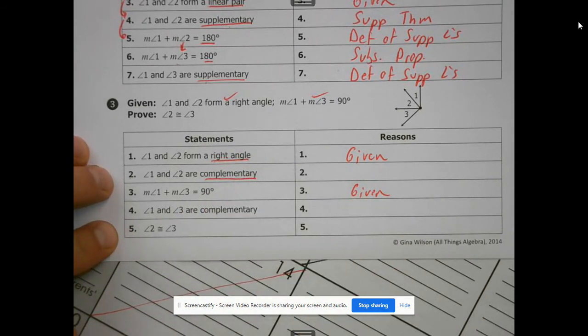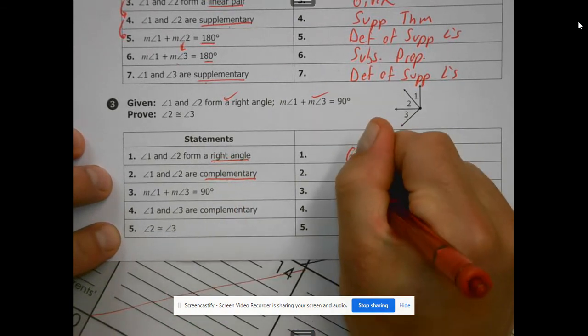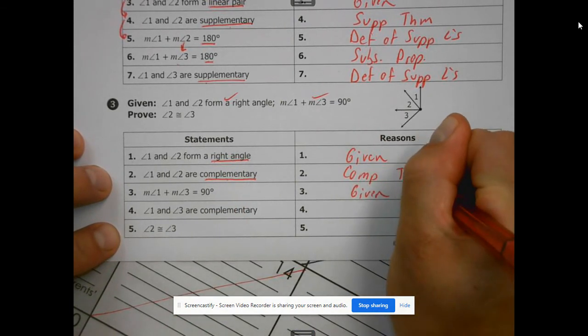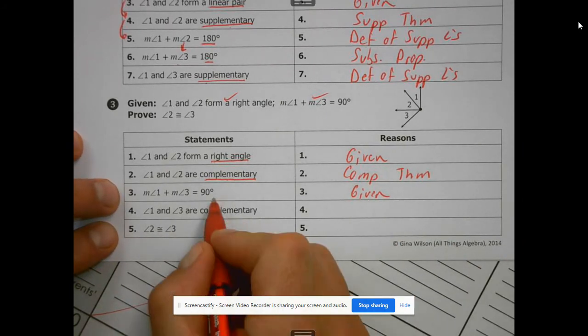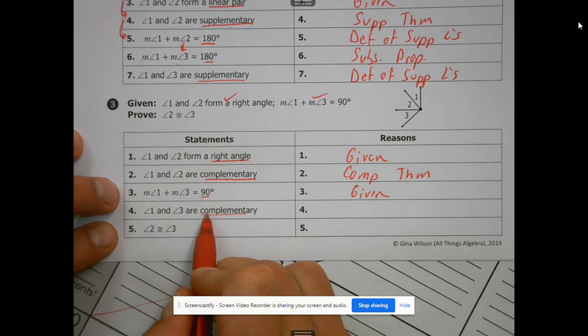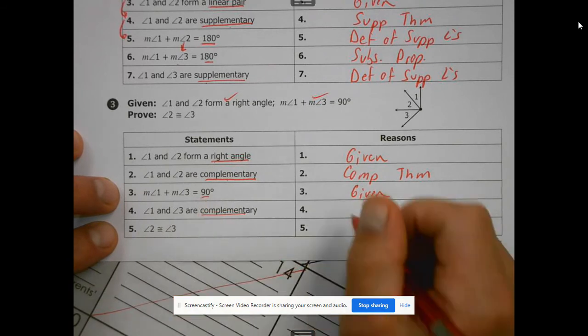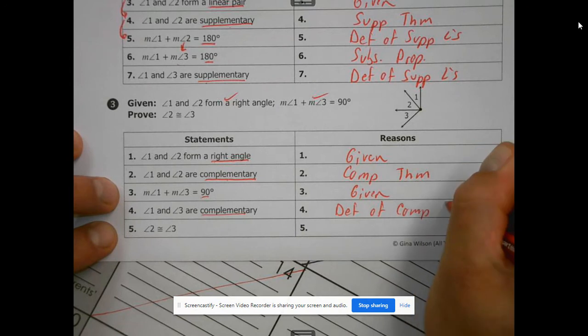That is your complement theorem. Line 3 to 4. They add up to 90 and are complementary. If they add up to a degree, that is your definition of complementary angles.